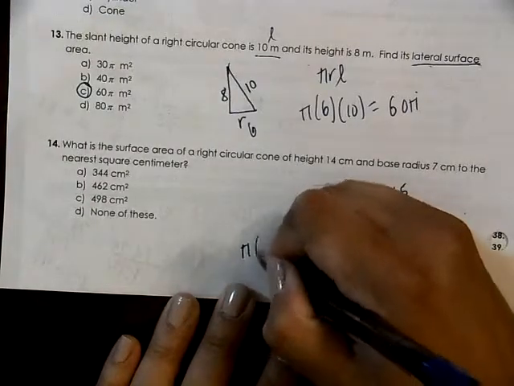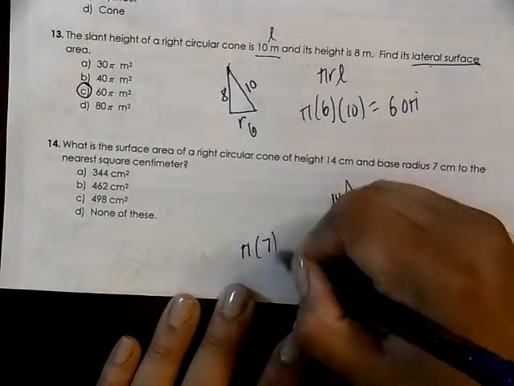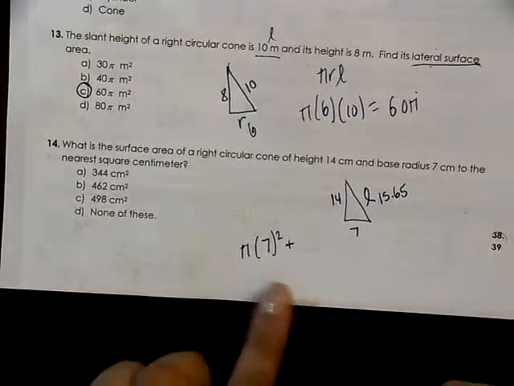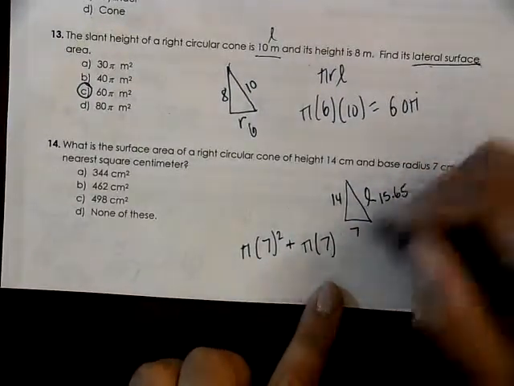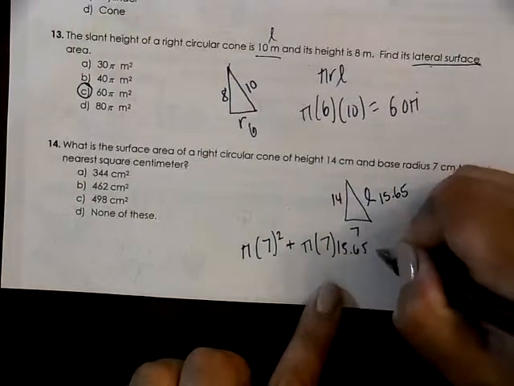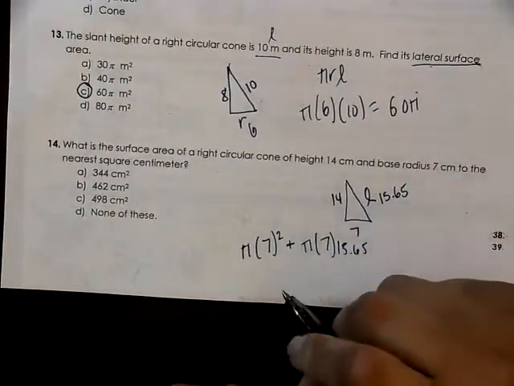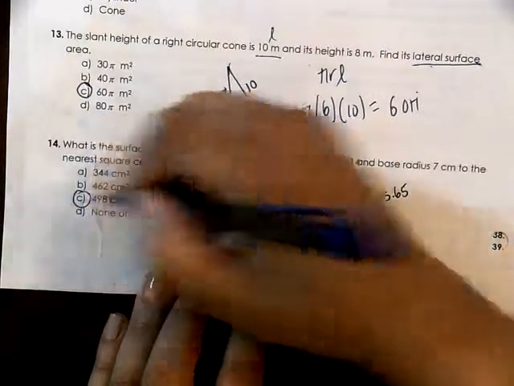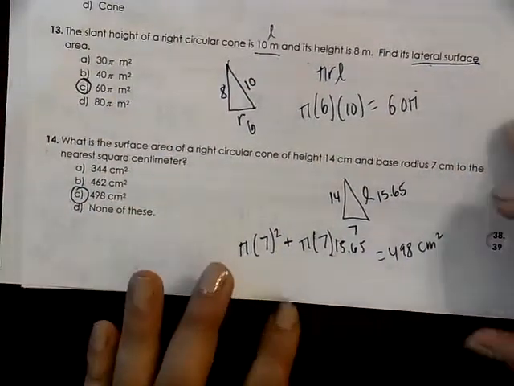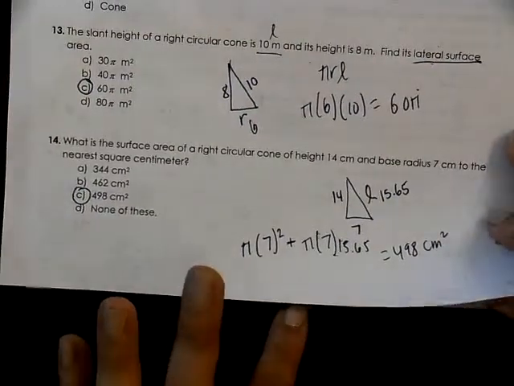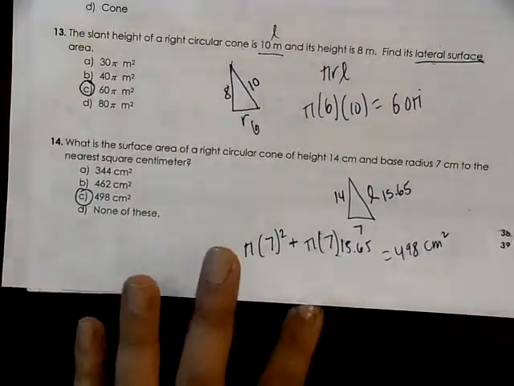And then just go right to your surface area formula, which is pi r squared, pi 7 squared, plus pi r, again 7, times the slant height, 15.65. And when you type all that into the calculator, you get 498, C. And this is in square centimeters, or centimeters squared. Okay, let's keep going.